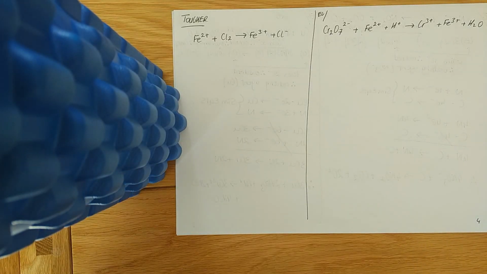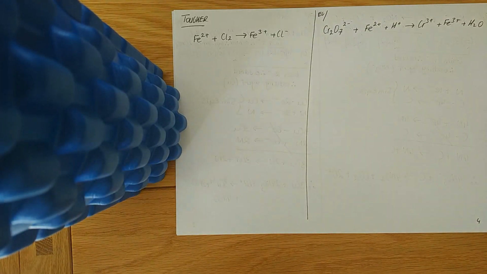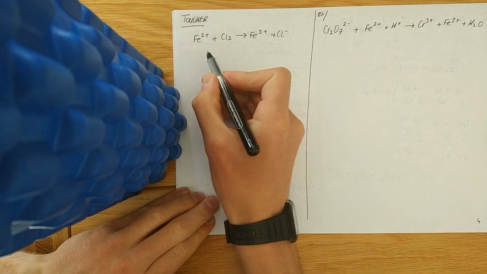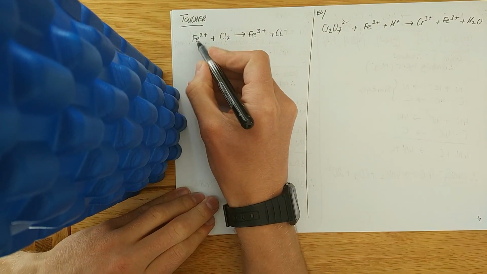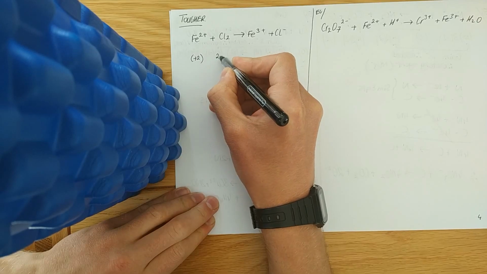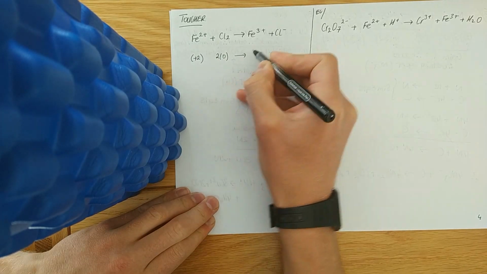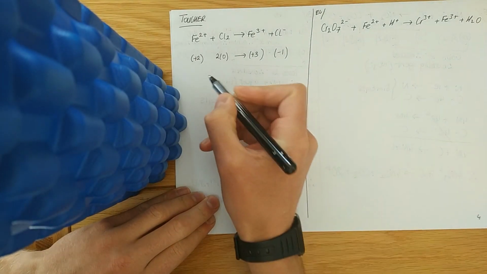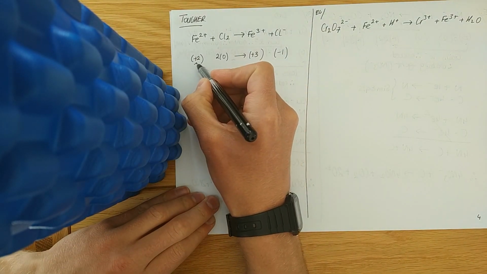Final thing. So they're still balancing redox equations, but now it's gone up a wee level. So this is as hard as I'll get. These few here. So start as normal. Oxidation number of iron 2 is +2. Chlorine there is 2 times 0, +3, and -1. Now identify what's oxidized and what's reduced.